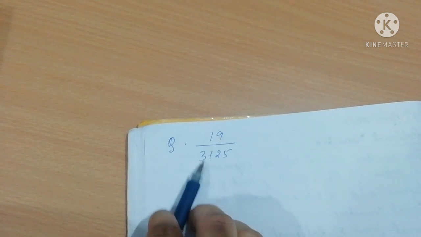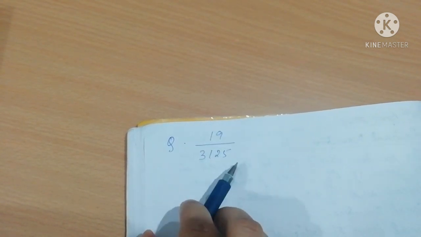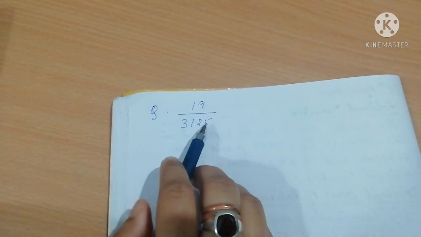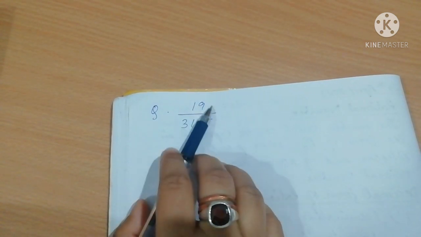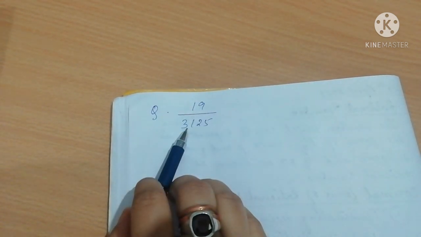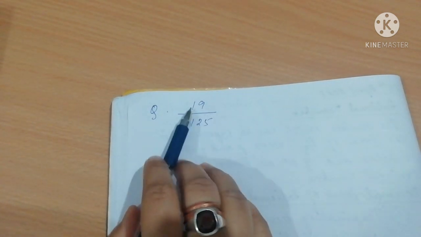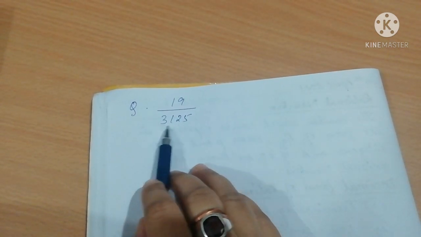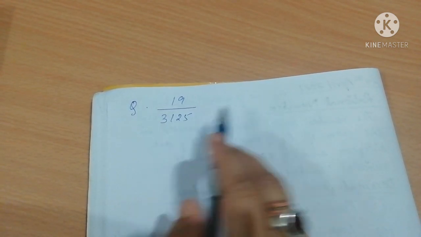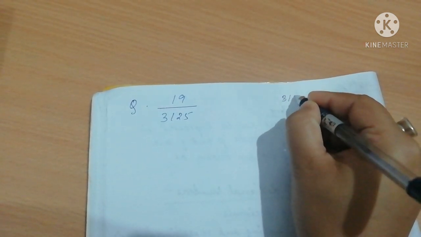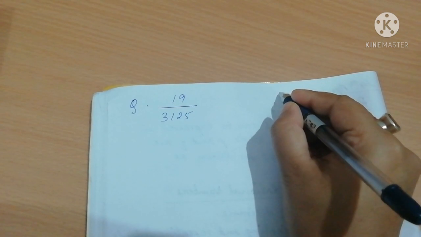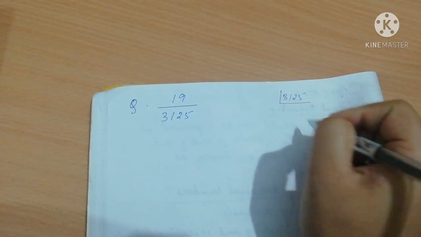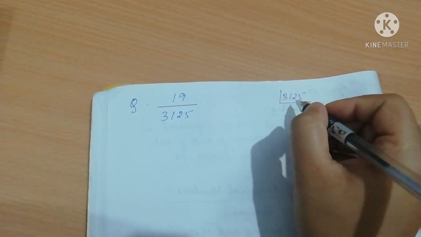So at first we'll see that this rational number is in the standard form or not. Yes, this is in the standard form. We can't cancel anymore. So this is in the simplest form, in the standard form. So we'll find out the factors of 3125. So with 2 we can cancel.